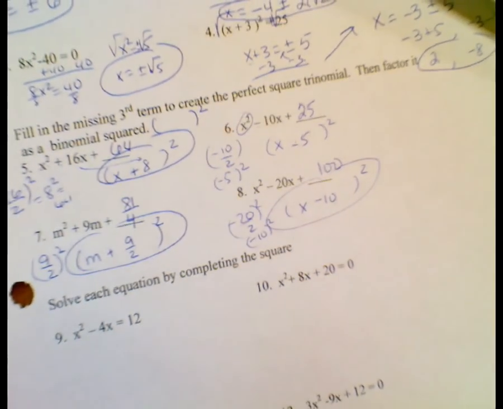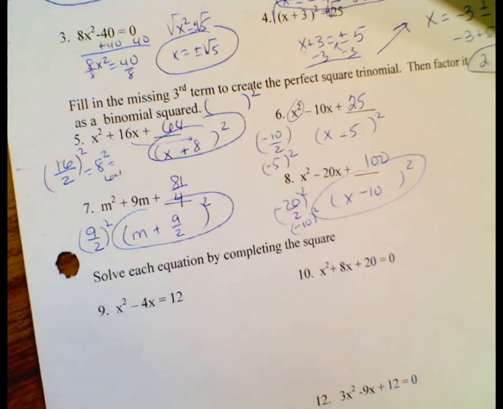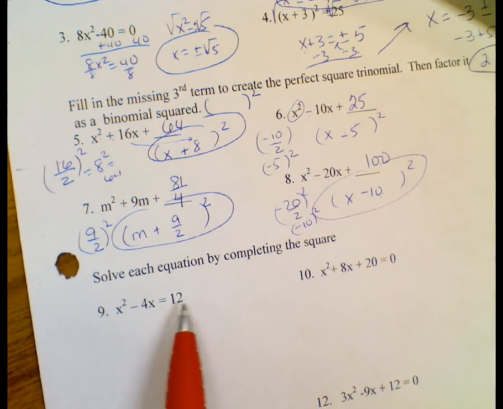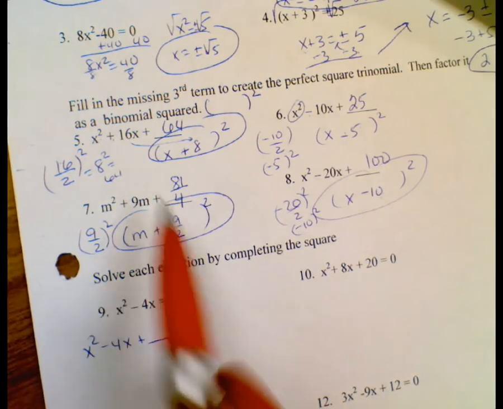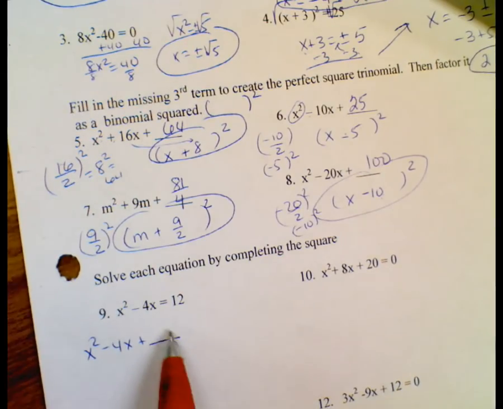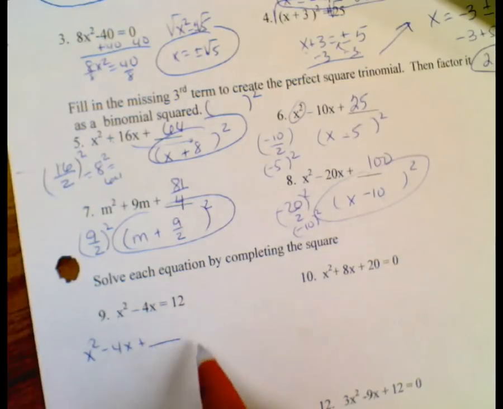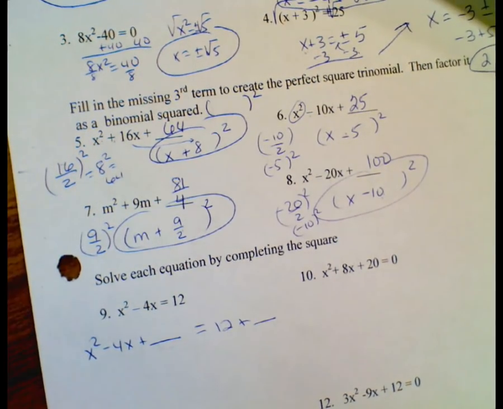Now, solve each equation by completing the square. Your first step, you want to get all the x's, anything that has an x on one side, and any number that doesn't have an x on the other side. Well, this one's already done for you like that. But I am going to rewrite this so that I can give a new space, kind of like what we did up here. We're going to try to complete this perfect square trinomial, and then that way we can factor it like this. So right now we have a 12 on the right side, but we're going to be adding something to both sides. Whatever you add to one side, you add to the other.